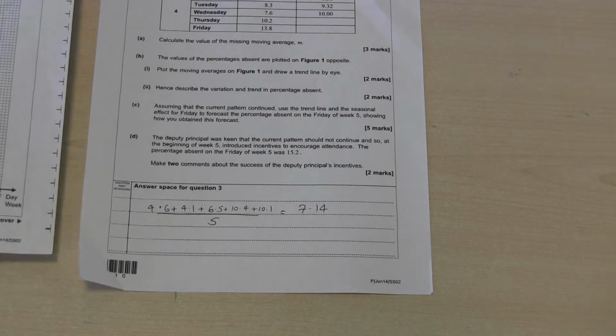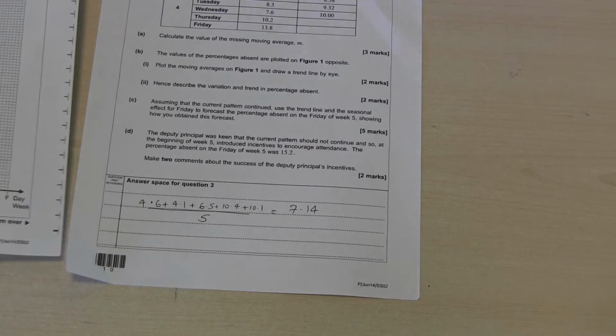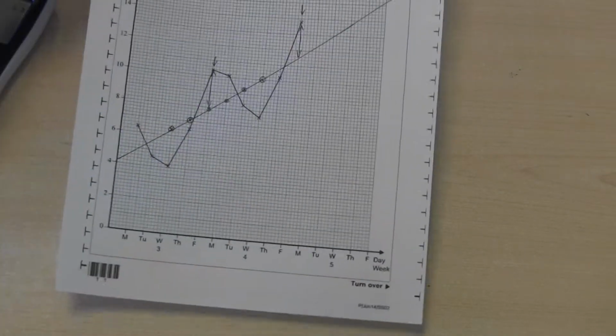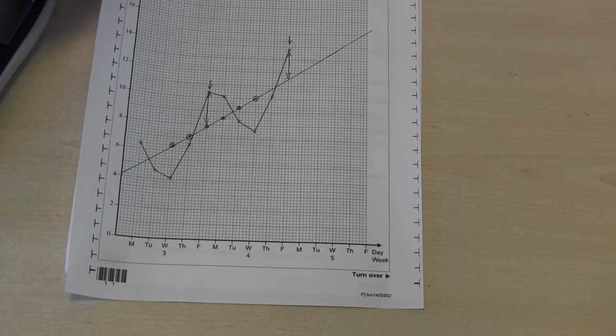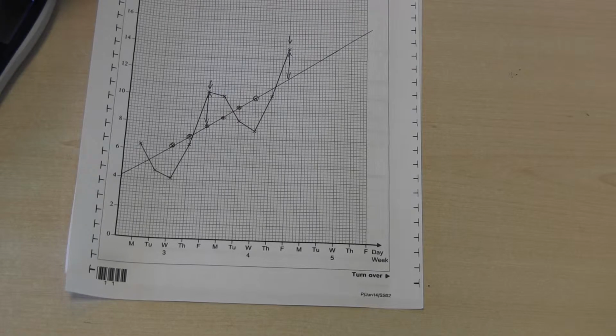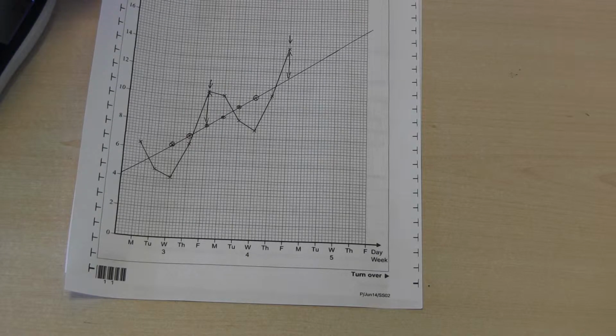Part b, part 2 asks us to describe the variation and the trend in the percentage of students who are absent. This graph that we've got here shows seasonal variation about an upward linear trend. There are a number of different trends that you need to be able to describe, and I would suggest just looking through the textbook and making some revision cards and revising all of the different ones that you need.